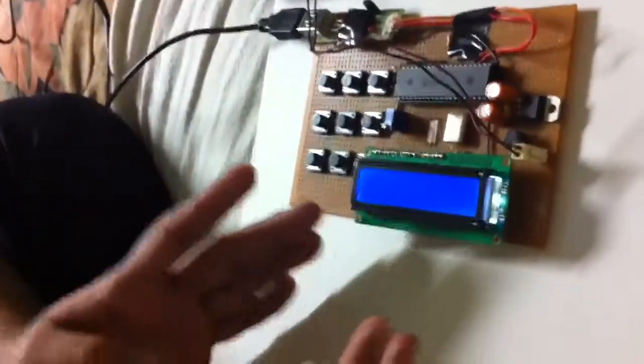Okay, so now you can see that there is a welcome written on the LCD screen. I did this because with this welcome we can test whether the LCD is working well or there's something wrong with the LCD. So that's just the welcome screen.